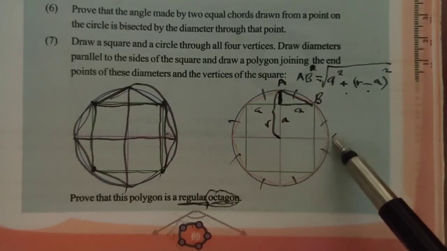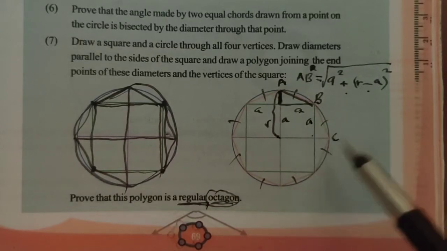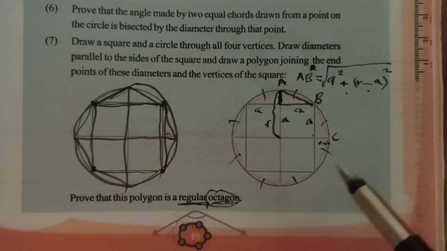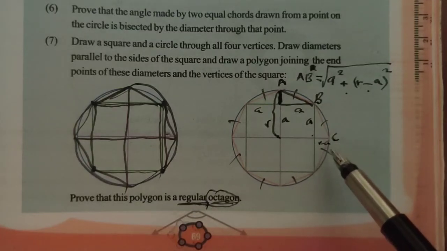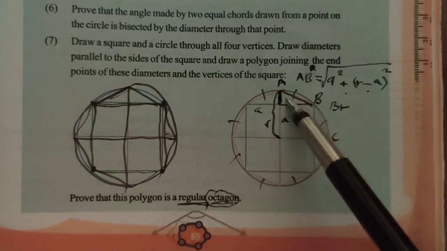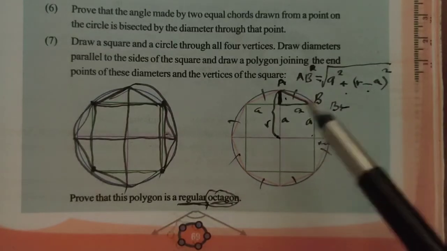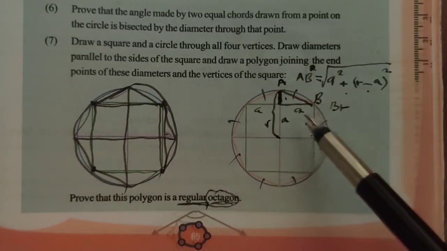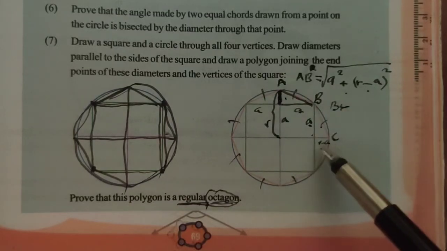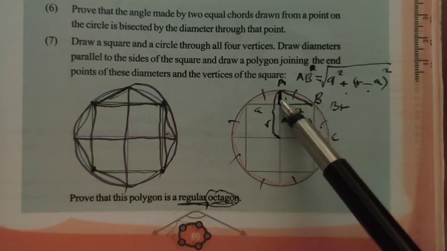Similarly, BC is also like that. Here a, and here r minus a. Here a and here r minus a. Therefore, BC is also the same triangle. These two triangles are the same. What is the reason? Same side a, this is r minus a and this is r minus a, and this angle is the same.